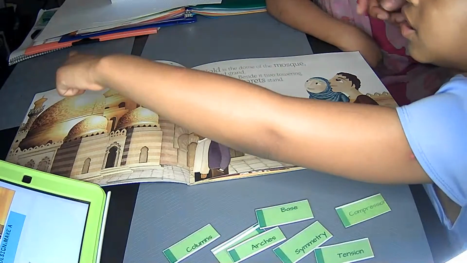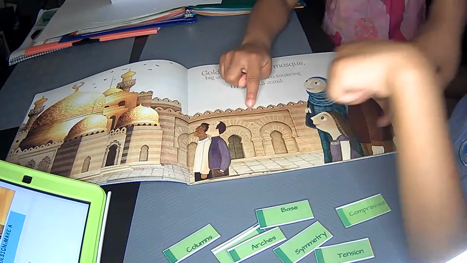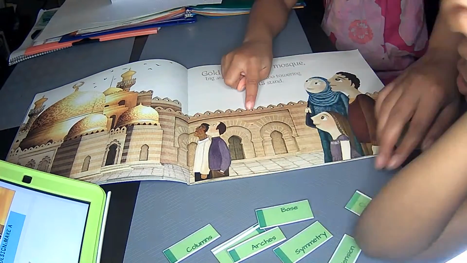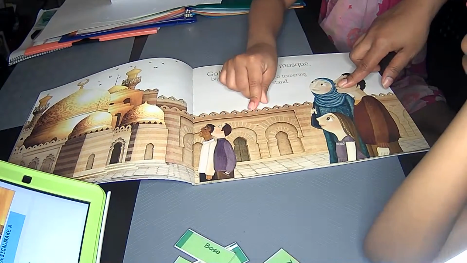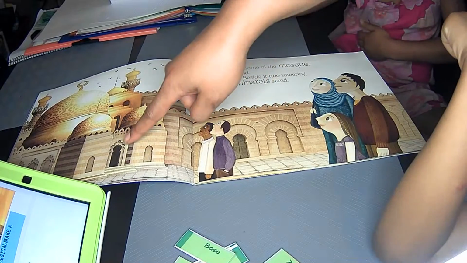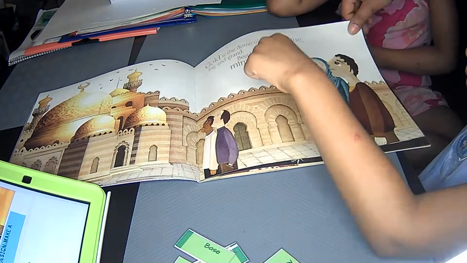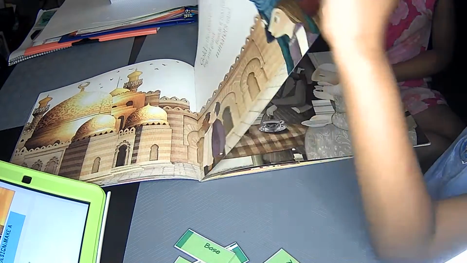That's right. Right here's the archway. Yeah. That kind of looks like a little archway. Yeah, it does. Where else do we see it? Archway, archway. It's a whole bunch there, right? Yeah. Let's find some more on the next page.